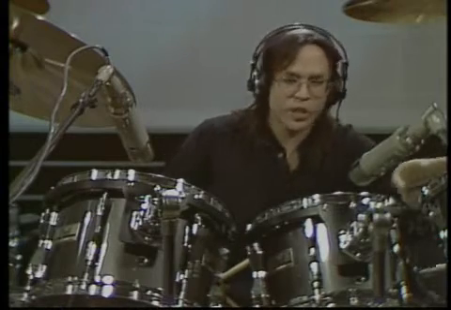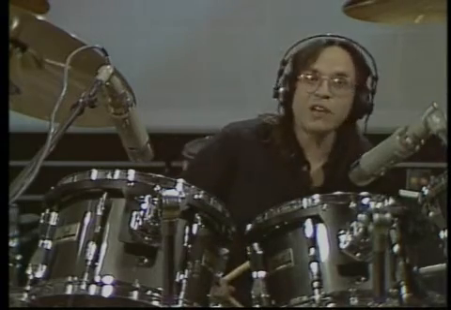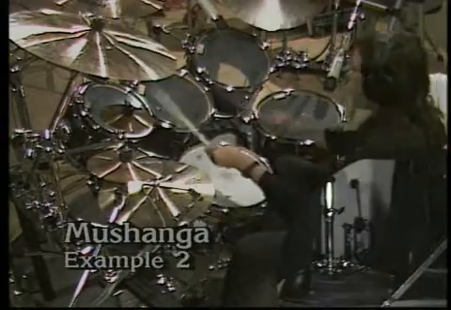Now what I'll do is, after you get comfortable with the exercise, bring it over to the drums and orchestrate that pattern on the toms, the rim, cymbals, whatever. And it should sound something like this. 1, 2, 3.